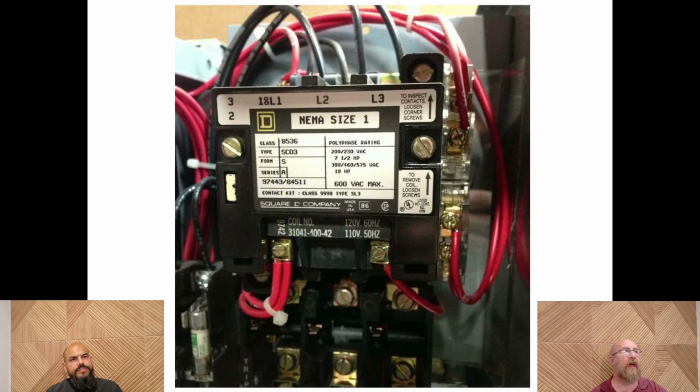So L1, L2, L3, that means it's 3-phase. Now, you'll also see A, and you'll see NO and NC on there for the additional auxiliary contacts.